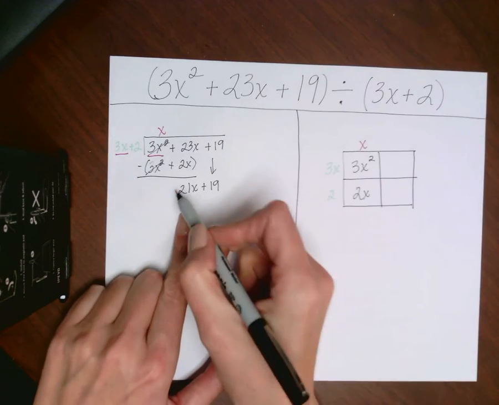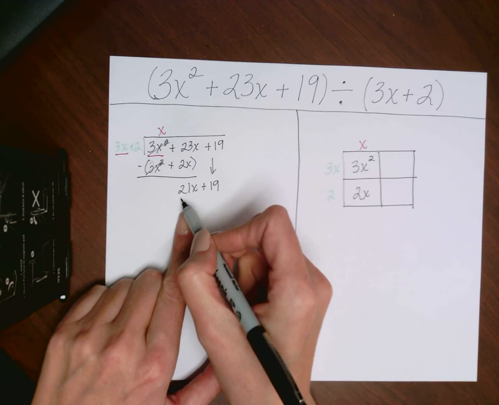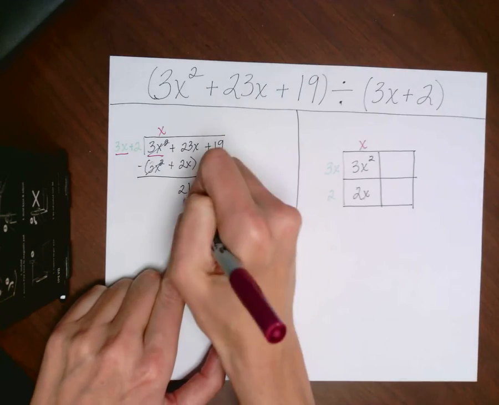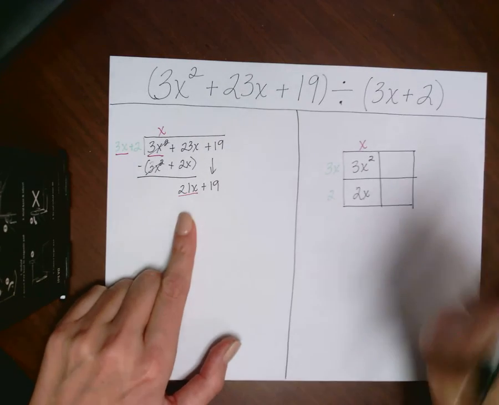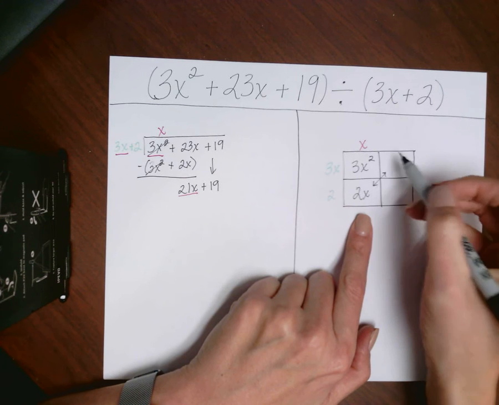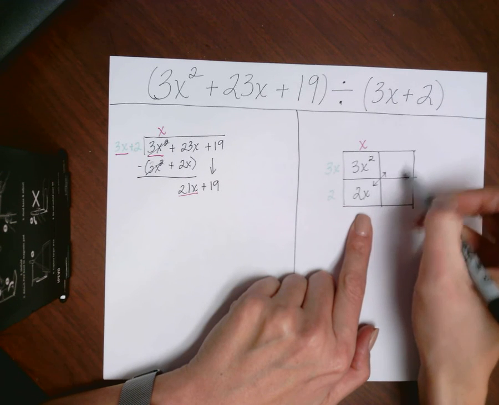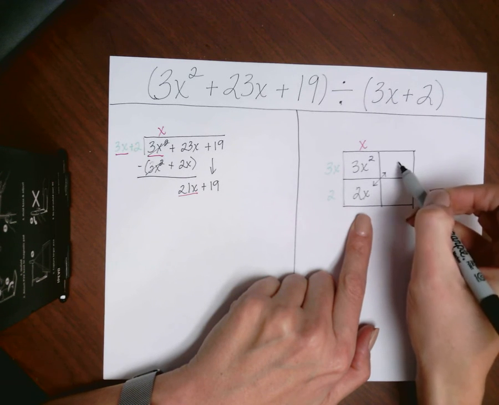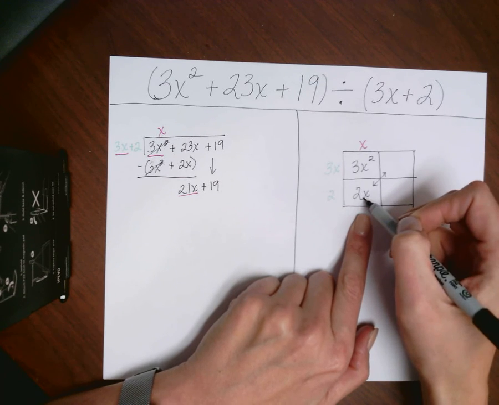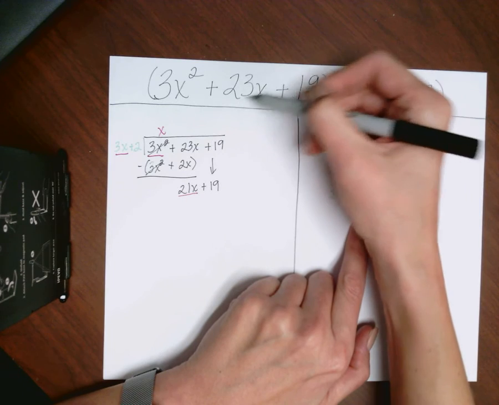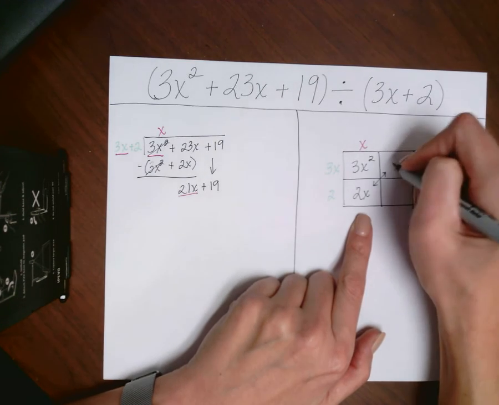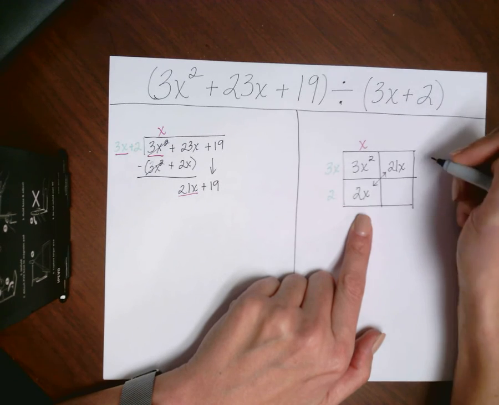Now, in this next step in our division algorithm, we're looking for how many times 3x goes into, of course, 21x. Interesting here, what I'm looking for is what term is going to go in my top right-hand box that's going to be added to 2x in order to make my middle term here, my 23x. And there's only one value that can go there, and in that case it's going to be 21x.